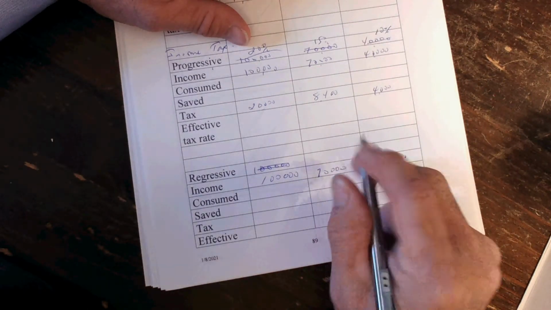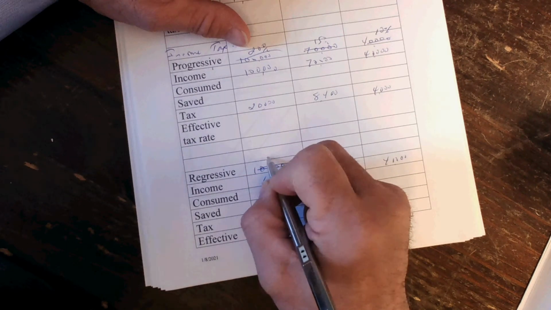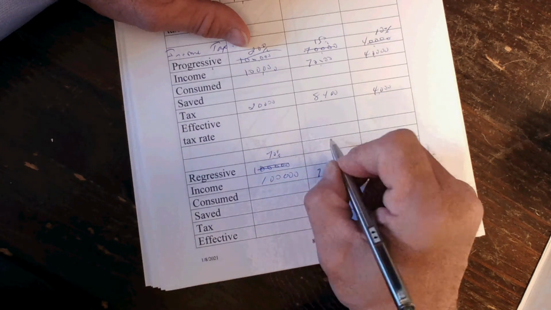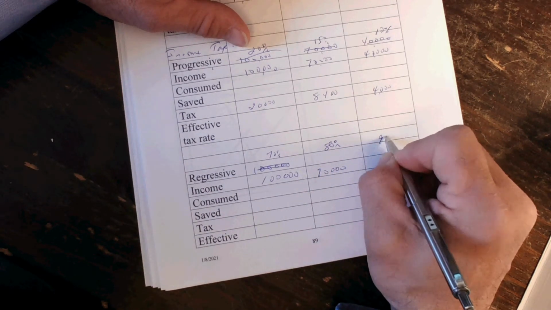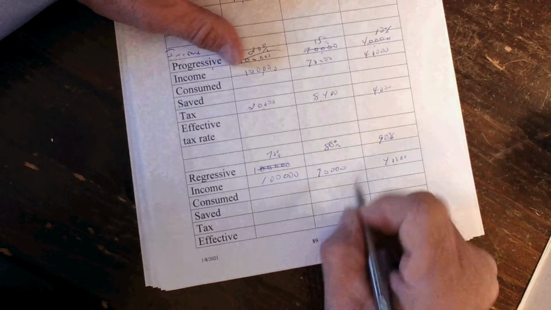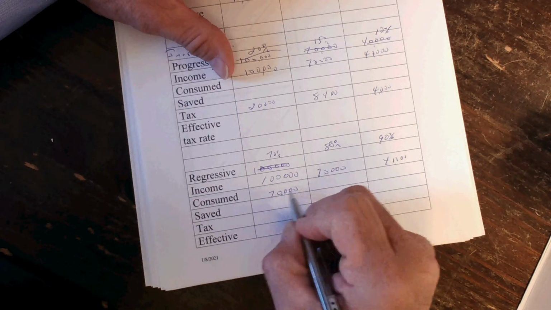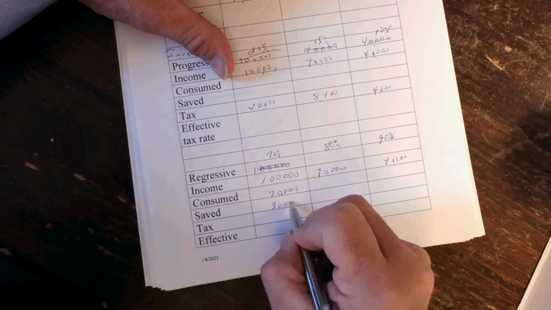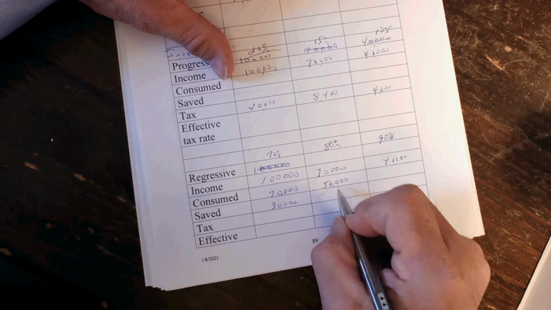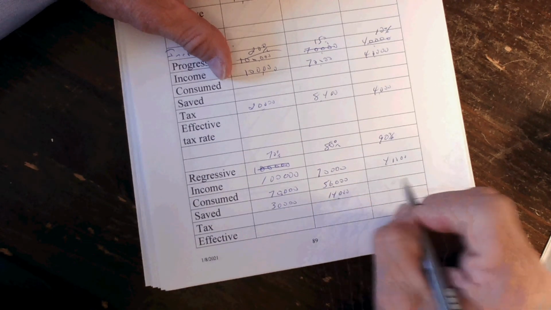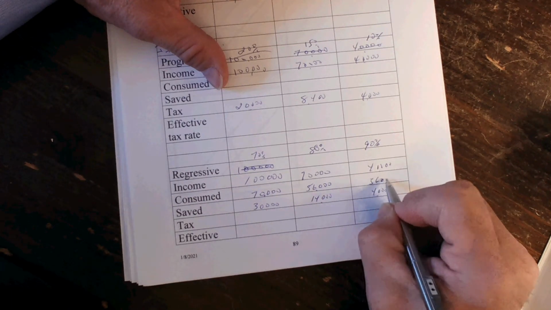So let's say this person's average propensity to consume is 70%, this person's is 80%, and this person's is 90%. You might remember this from macroeconomics if you've taken macro. That means that this person is consuming $70,000 and saving $30,000. This person is consuming $56,000 and saving $14,000. This person is saving $4,000 and consuming $36,000.